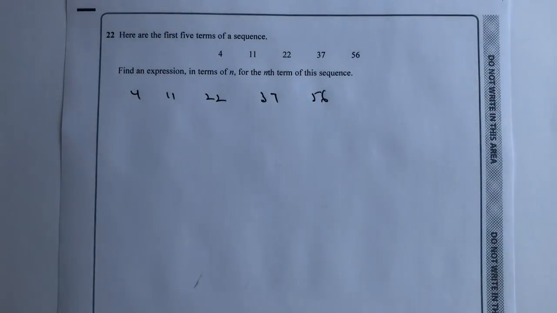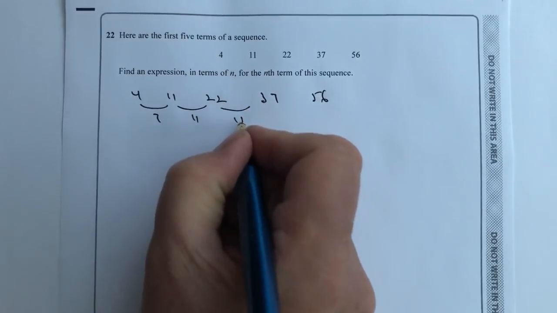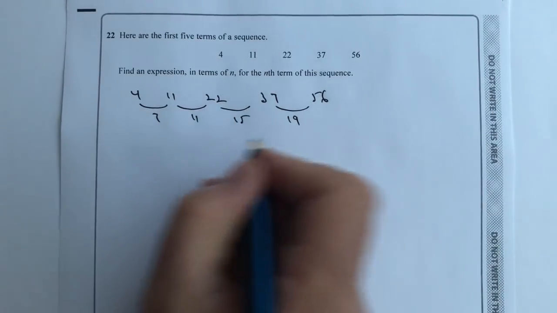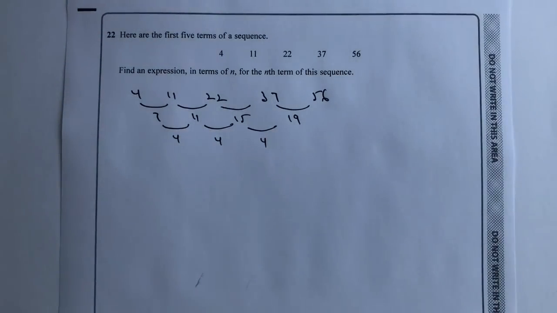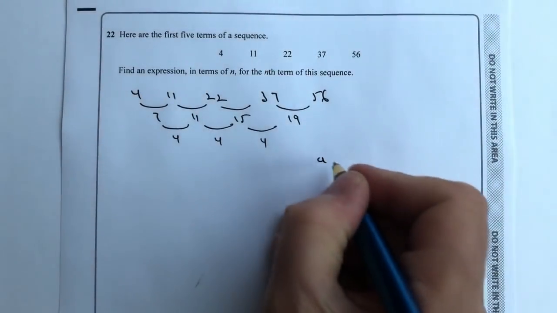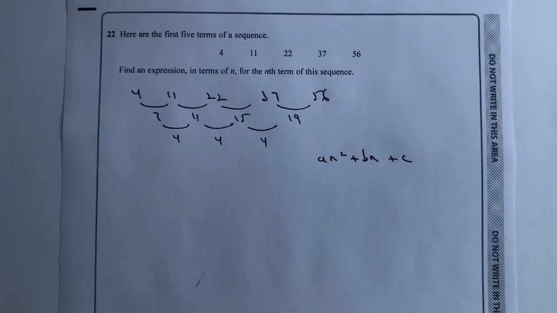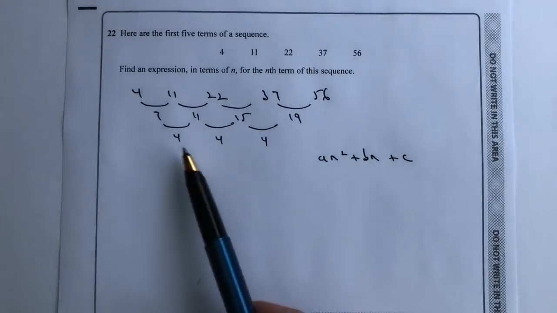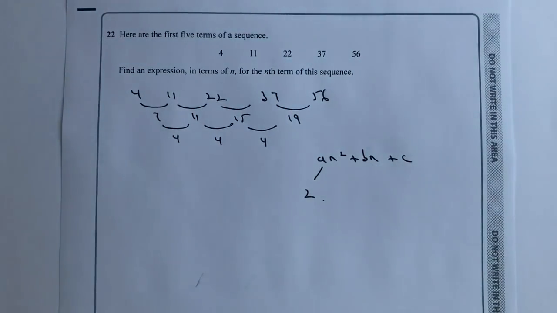The first differences are 7, 11, 15 and 19, and then the second difference is 4, 4, 4. That's brilliant. Bearing in mind that what we're trying to do is put this into the quadratic form, which is an squared plus bn plus c, I need to find the value of a, the value of b, and the value of c. In this particular case, this is the value of 2a. So a is going to be equal to 2, because if that's 2 lots of a, half of that is 2.